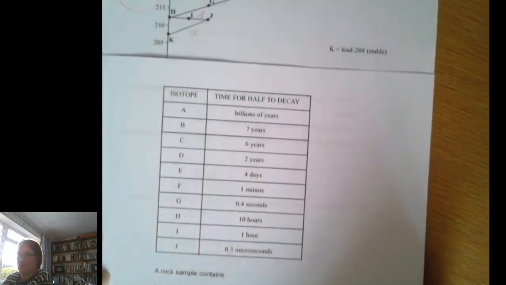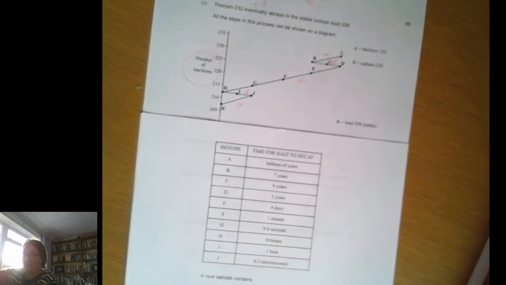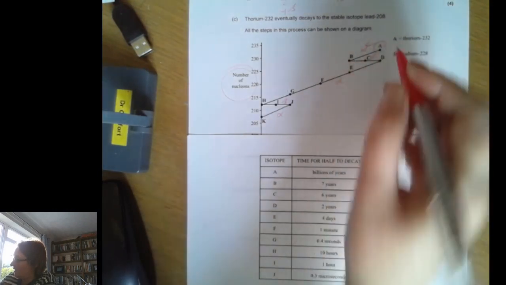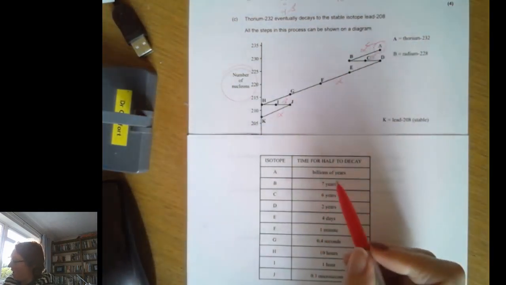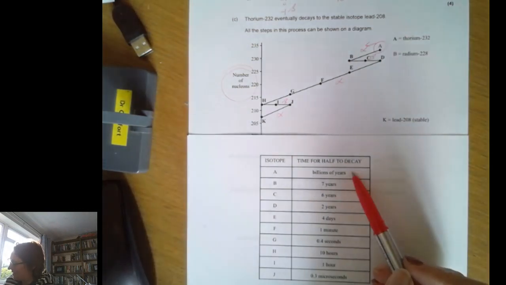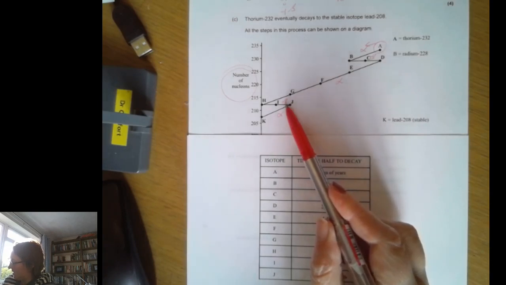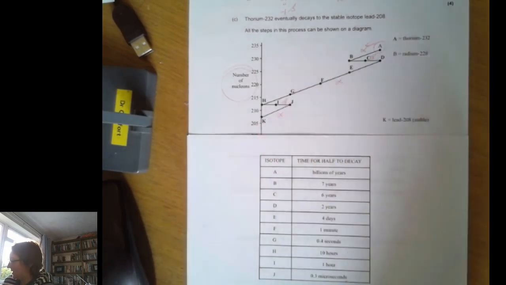Okay, so the table shows how long it takes for half of the atoms of each isotope to decay. So let's have a look at this. For half of A to decay takes 1 billion years. For B, 7 years, 6 years, 2 years, 4 years, 1 minute, 0.4 seconds, 10 hours, 1 hour, and finally J, 0.3 milliseconds. Lead, as we know, is the stable isotope, so it will not decay at all.